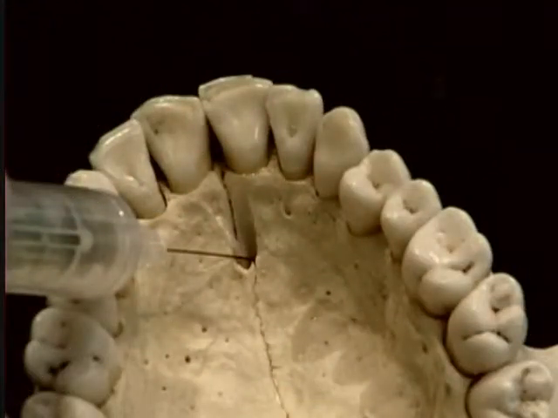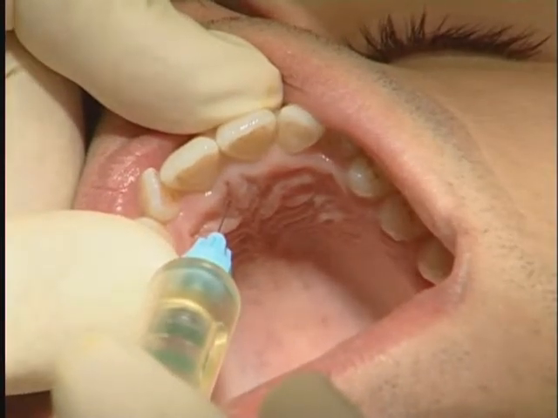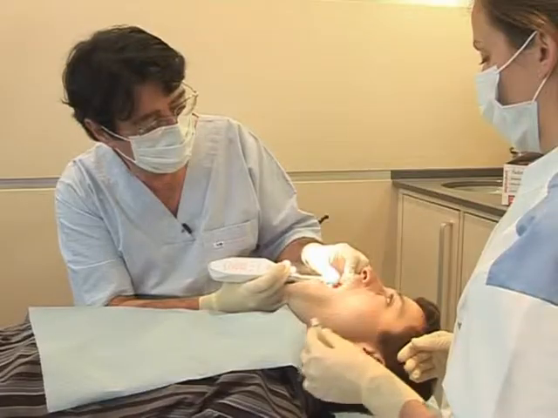The needle needs only to penetrate a centimeter, as the pressure will ensure that the solution diffuses to the nasal cavities.